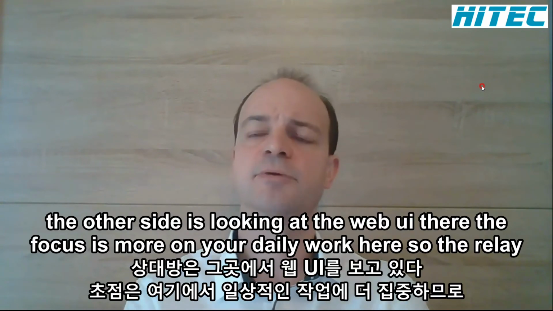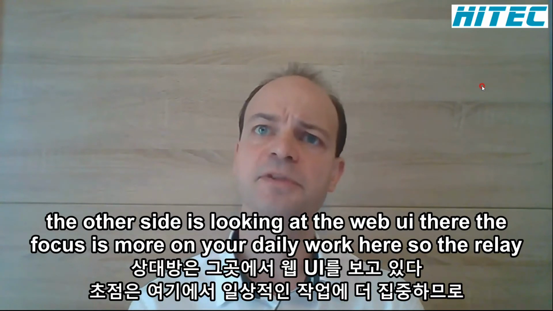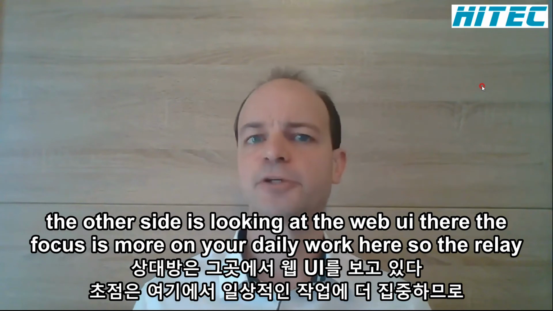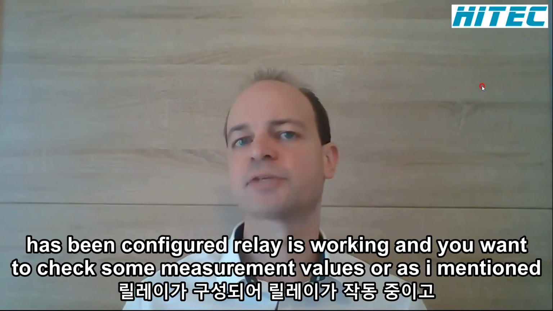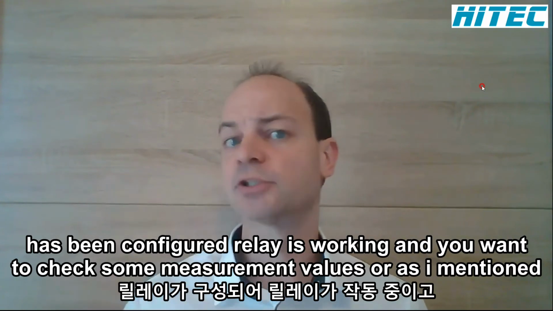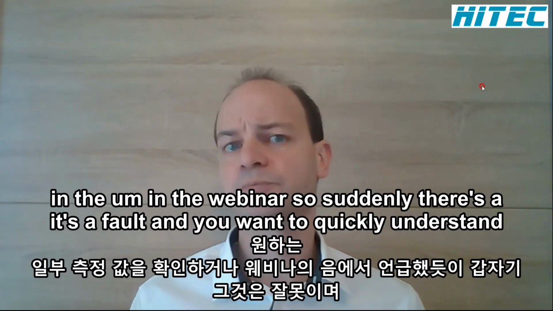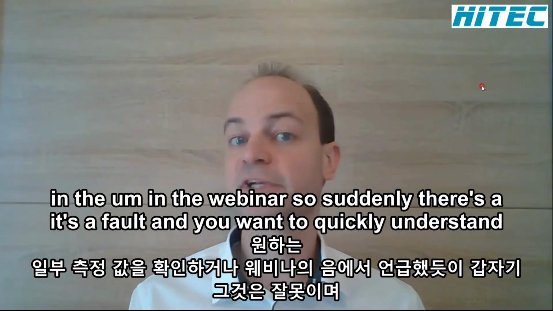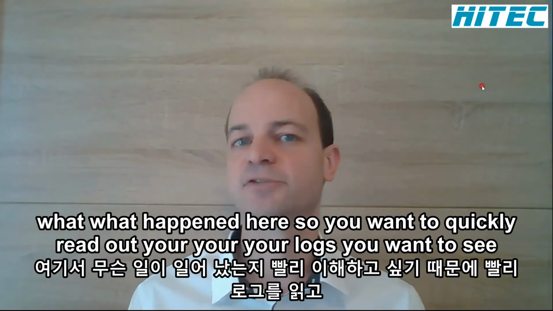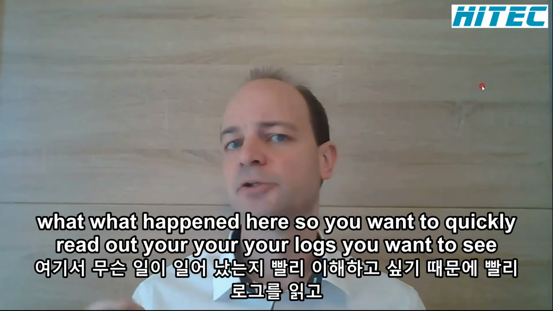The other side is looking at the web UI. There the focus is more on your daily work. So the relay has been configured, the relay is working, and you want to check some measurement values. Or as I mentioned in the webinar, suddenly there's a fault, and you want to quickly understand what happened here. So you want to quickly read out your logs.